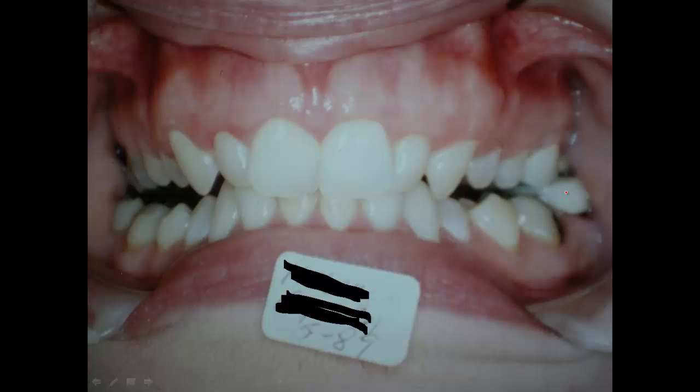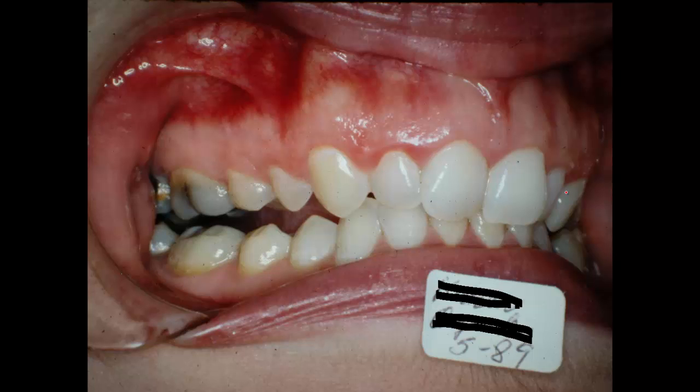Now, let me see if I've got a picture. That's a little clearer picture. This is 1989, the 5th month of 89. You can see where the wear facets are, where these cuffs come down and touch this area. So she does some pretty hard chewing.